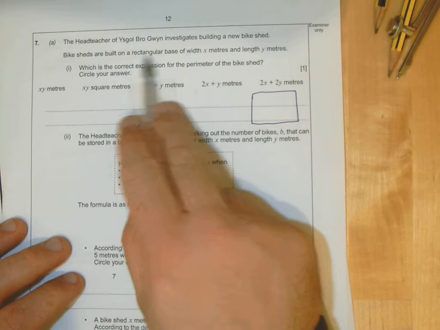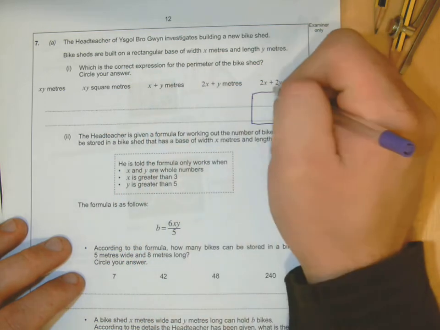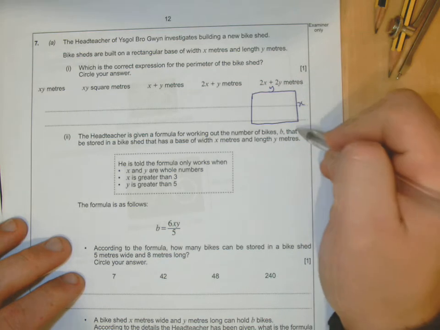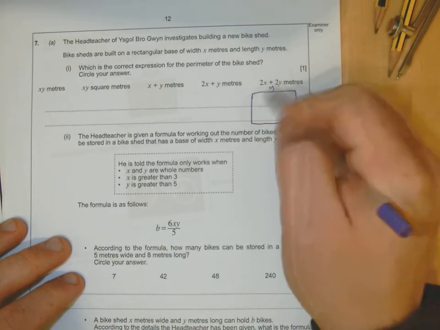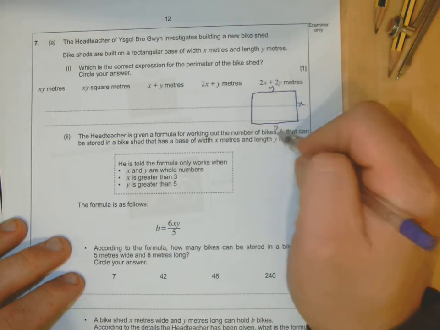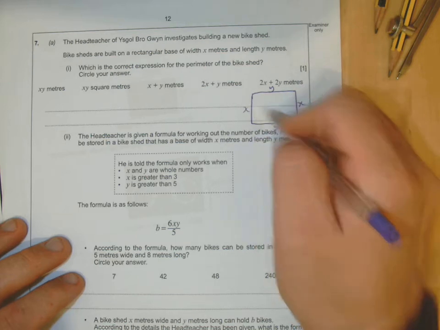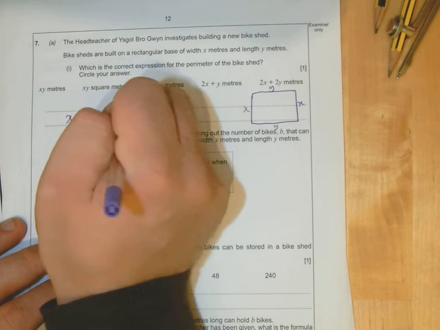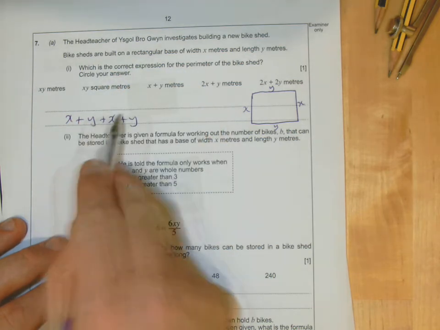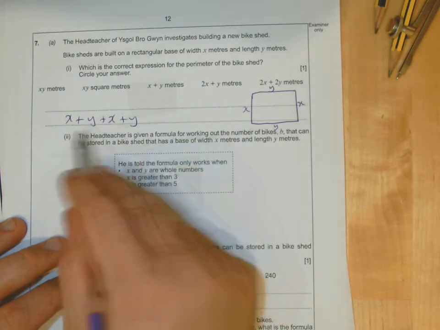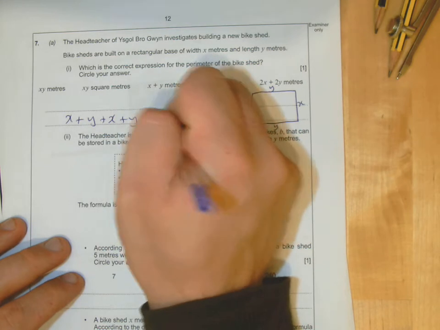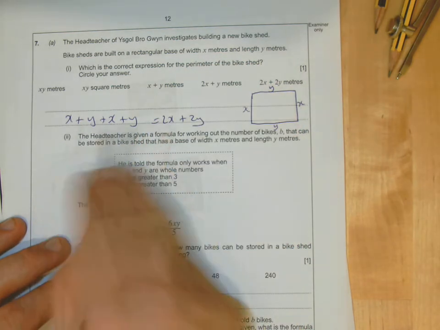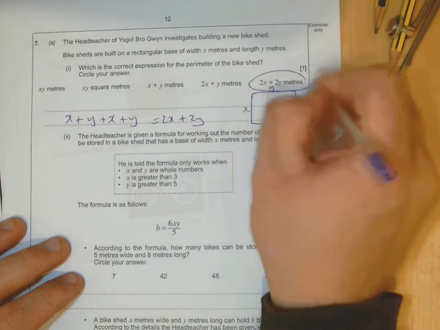And it says, what does it say? Width x and length y. Okay, so length y there, x. Now, of course, for the perimeter, you have to add all the way around. So we've got another length y there and another width x there. So you add all the way around, you get x plus y plus x plus y. And when you simplify this, that will give you 2x plus 2y. Okay, x and x is 2x, y and y is 2y. So it's going to be this one here.